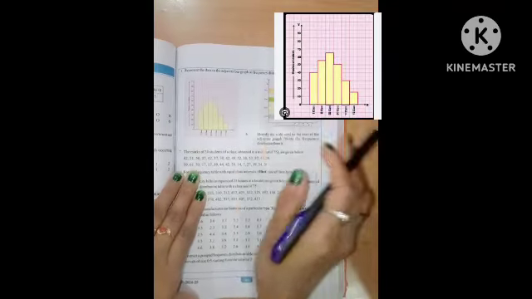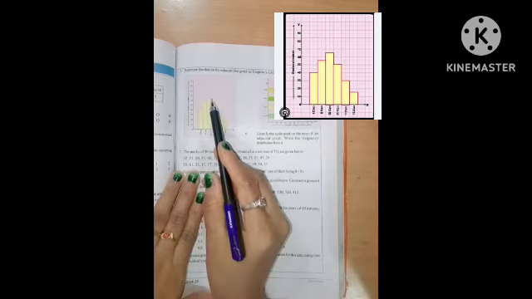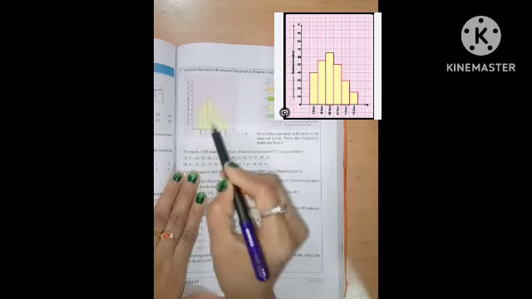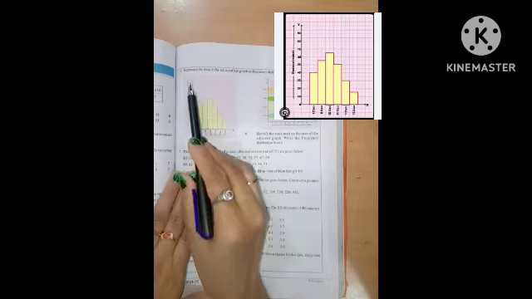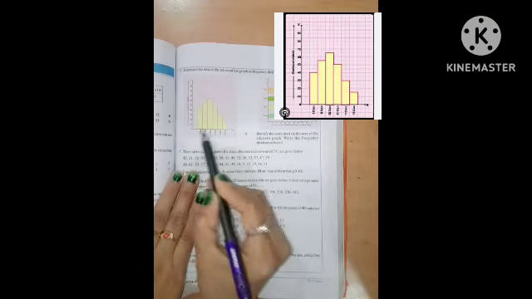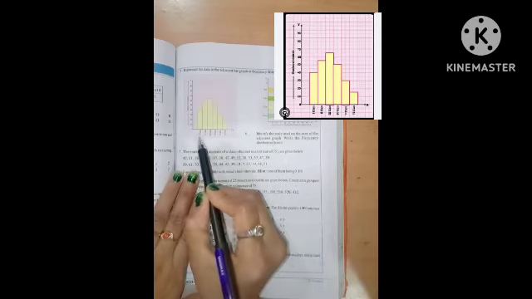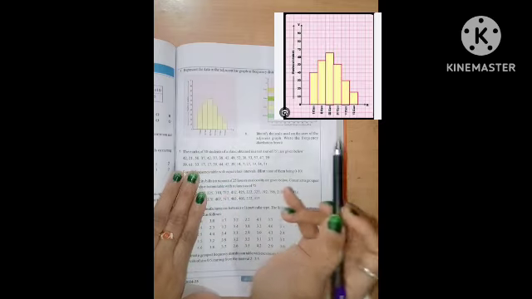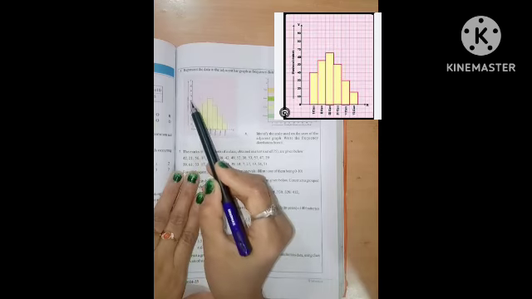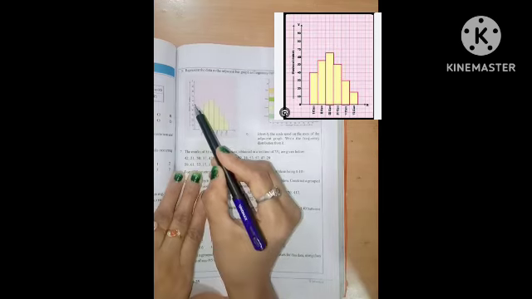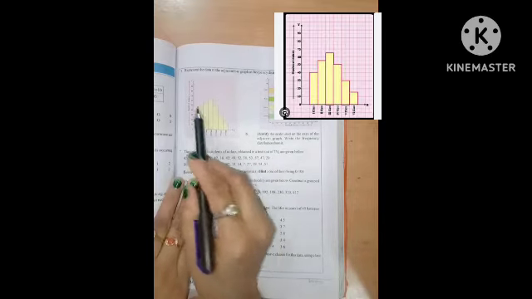From this graph, first, is this a vertical graph or a horizontal graph? Here, this is the vertical graph. Here this is the x-axis and this is the y-axis. On the x-axis, what is represented here? Classes are represented, first class to sixth class. And on the y-axis, what is represented here? Number of students is represented here. First, the scale.